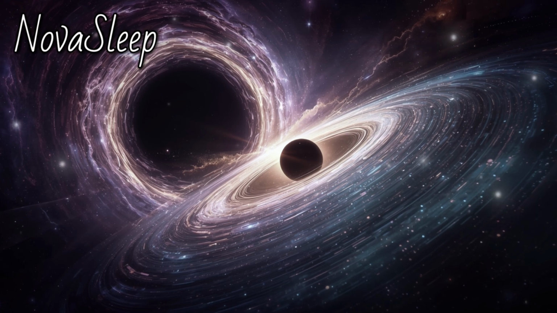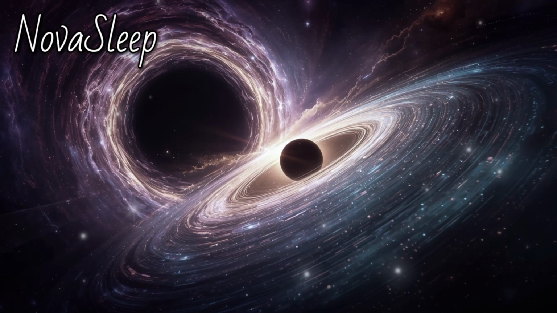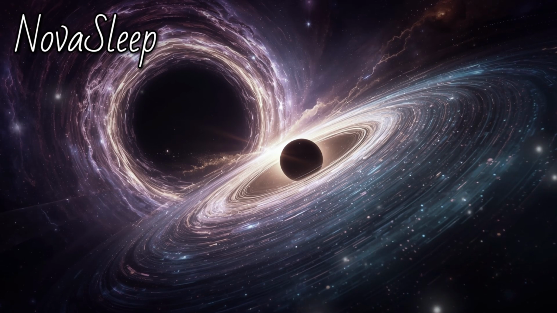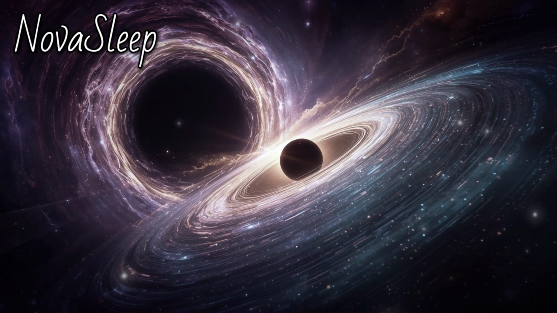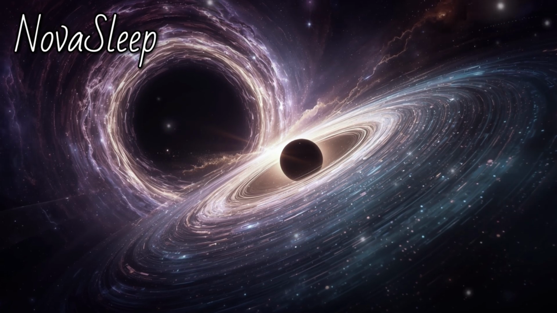In this way, the event horizon of a black hole, a region only a few kilometers or light hours across, exerts influence over cosmic structures spanning millions of light years. Horizons are not isolated, they are connected to the destiny of galaxies themselves.